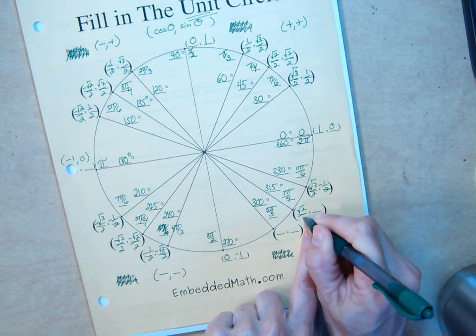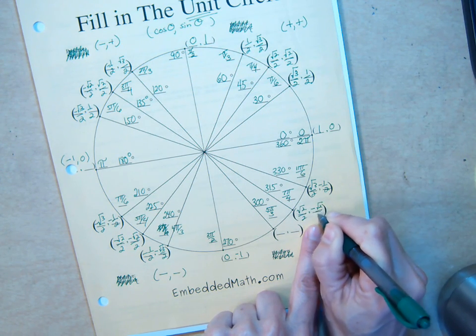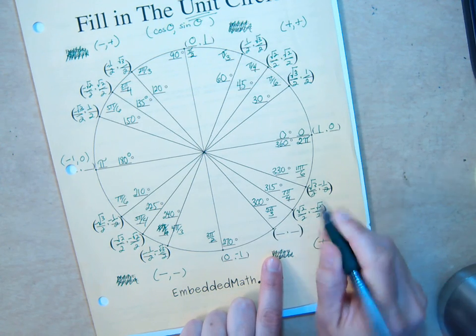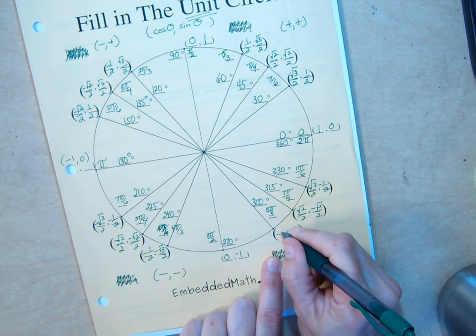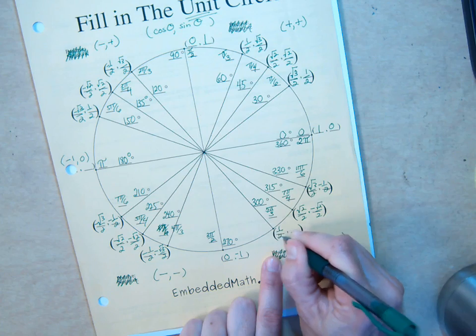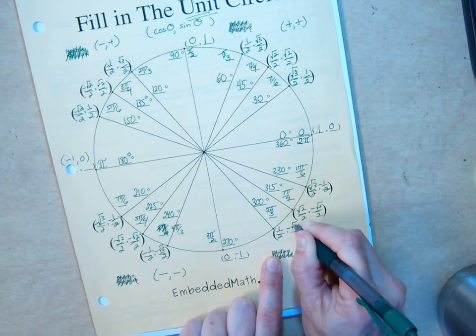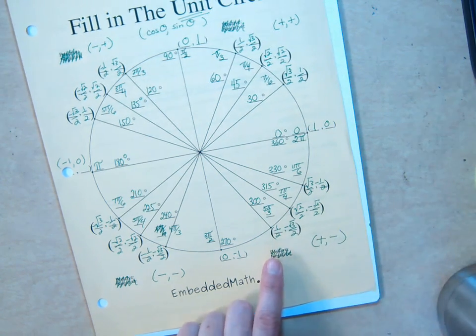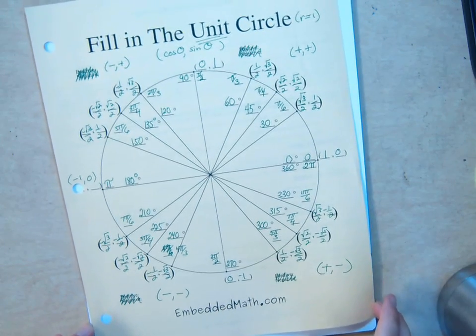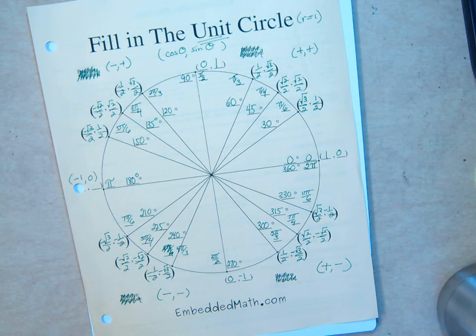Root 2 over 2, negative root 2 over 2. And here are? 1/2, negative root 3 over 2. Exactly, 1/2, negative root 3 over 2. So when you have this, the book says, you know, don't use a calculator. What's the cosine? Let me quiz you. What's the cosine of 5 pi over 6? Just look at it.